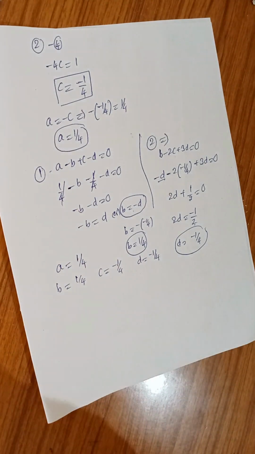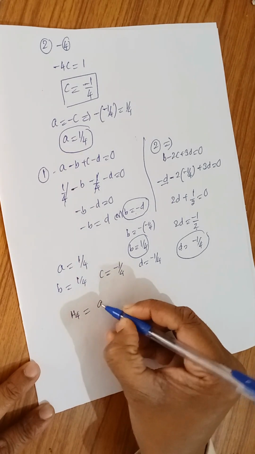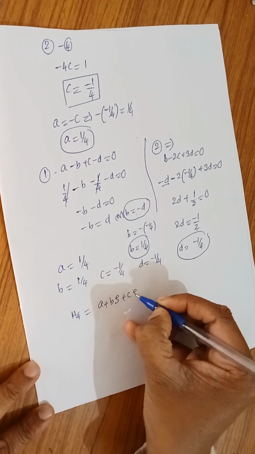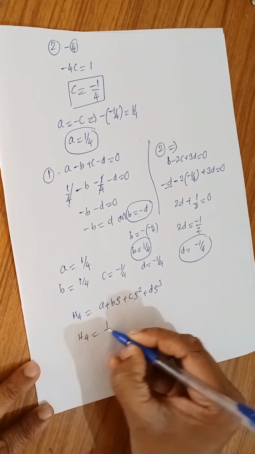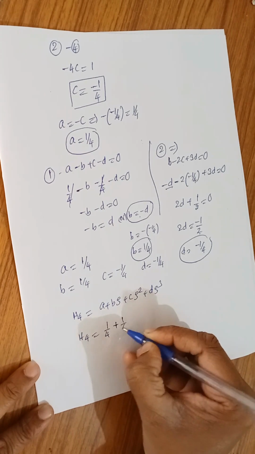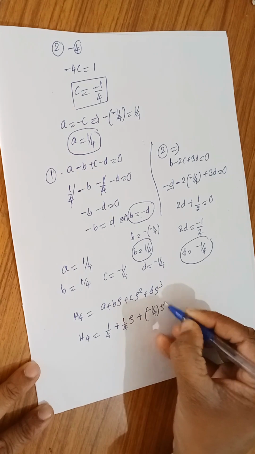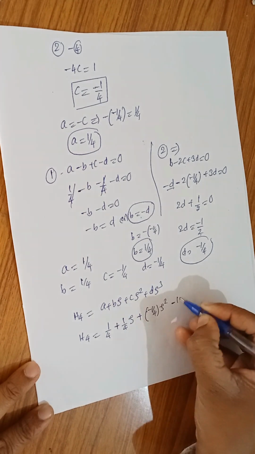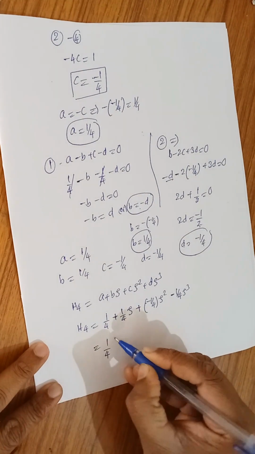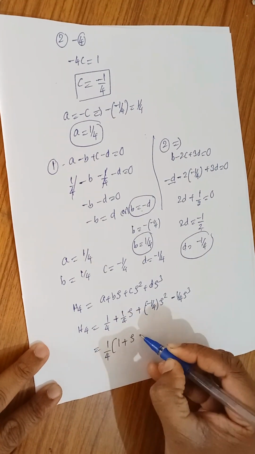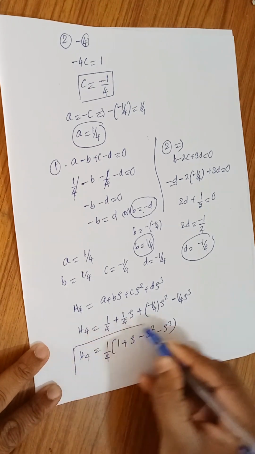So now let me substitute that into this equation: H4 equal to a plus b zeta plus c zeta square plus d zeta cube. So H4 is equal to 1 by 4 plus 1 by 4 into zeta plus minus 1 by 4 into zeta square minus 1 by 4 into zeta cube. If I take 1 by 4 as common, I'm going to get 1 plus zeta minus zeta square minus zeta cube. So this is the value of H4.